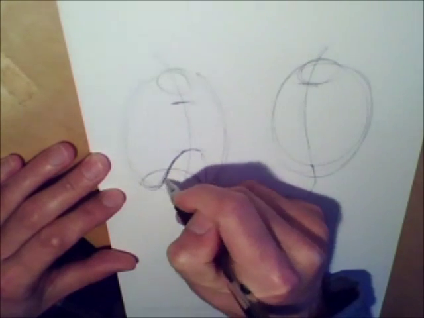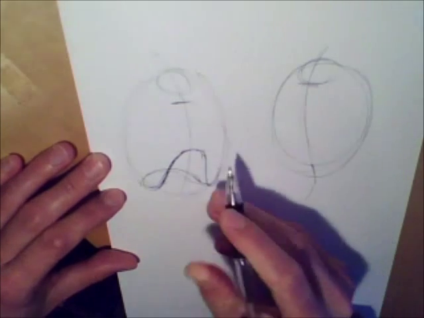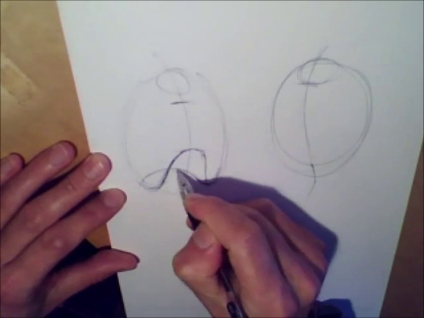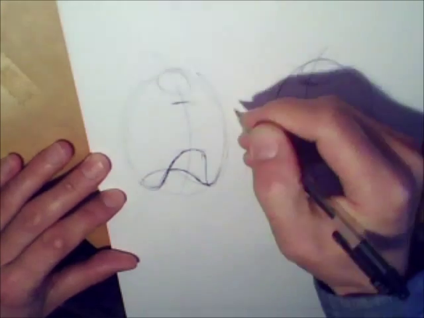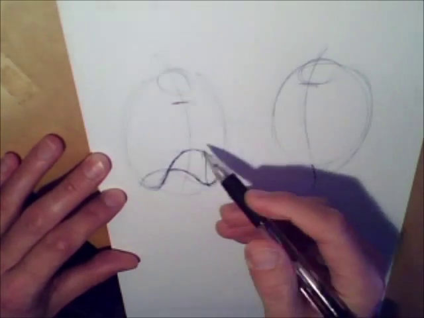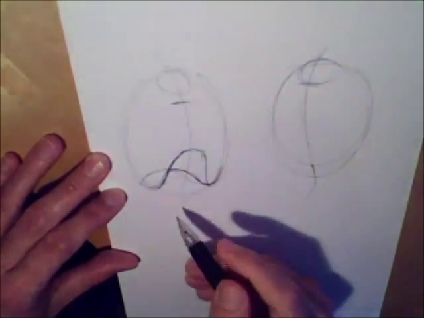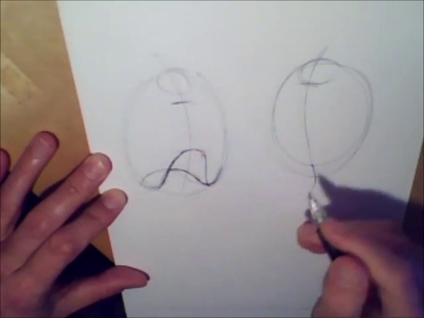Sorry about some of my lines being a bit scratchy, but okay, and then you can just darken up the lines we can actually see here, and lines that we can't see, that are just describing the shape there, can be paler. Okay, so that's mapped that out.